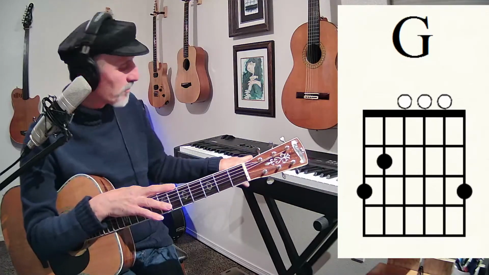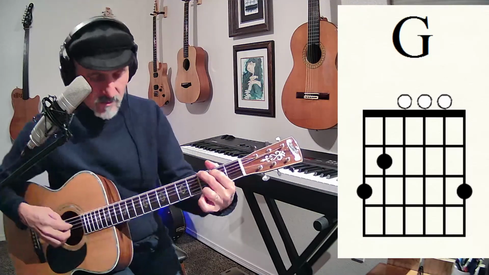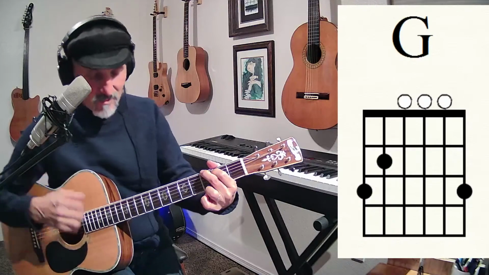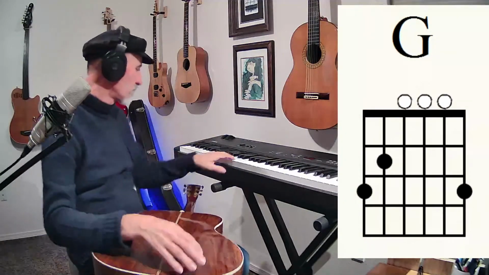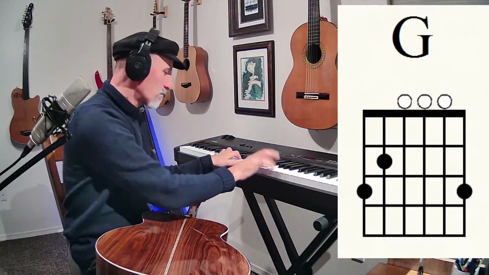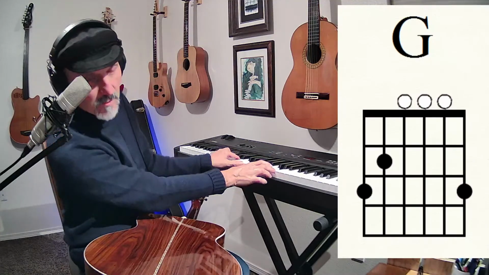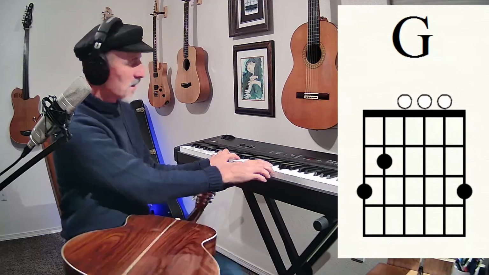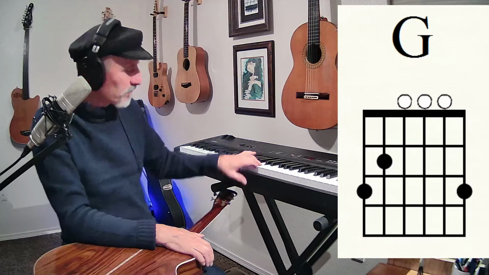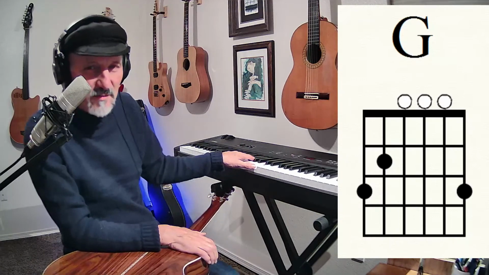Okay, G, B, D. So the notes in this chord are like this on the piano. I don't think you can probably see that very well. But this is middle C right here. And here's the octave below middle C.